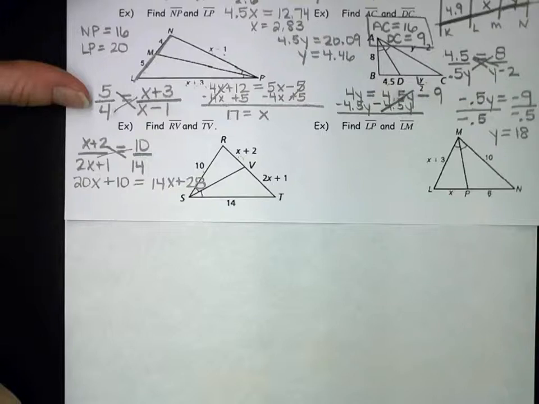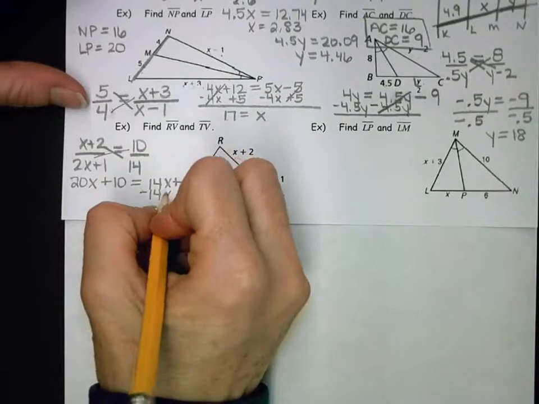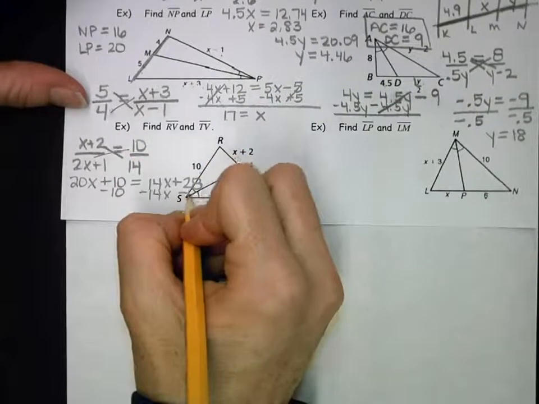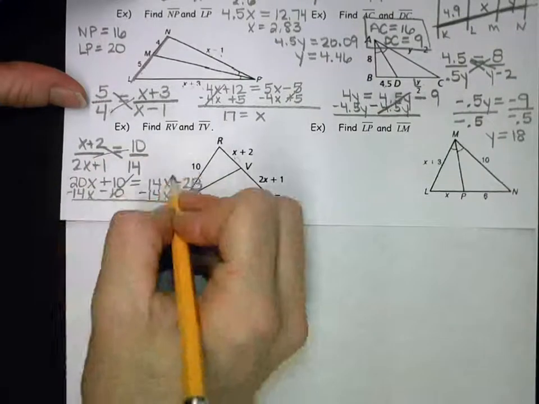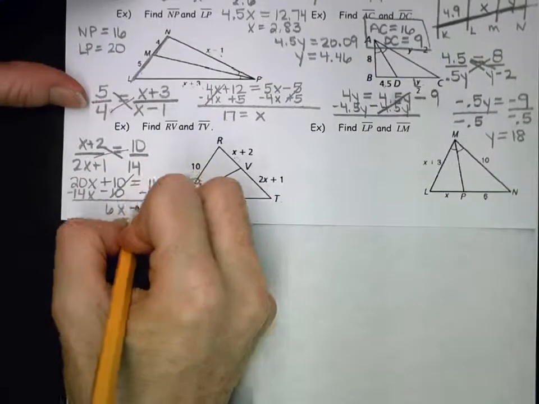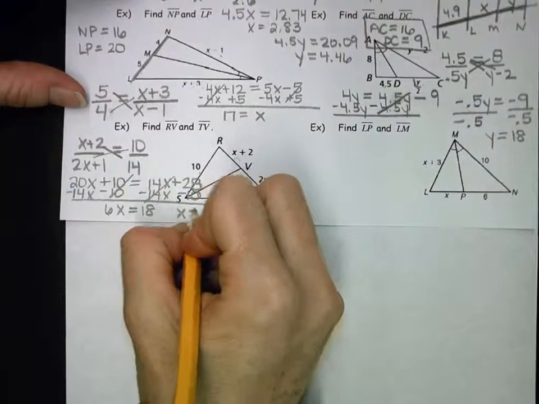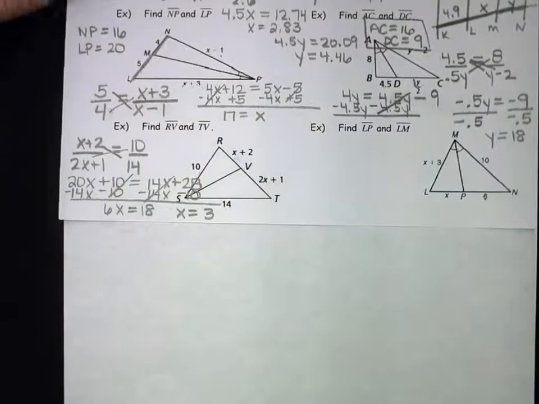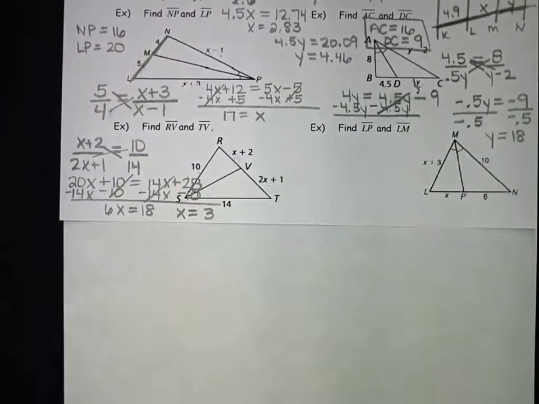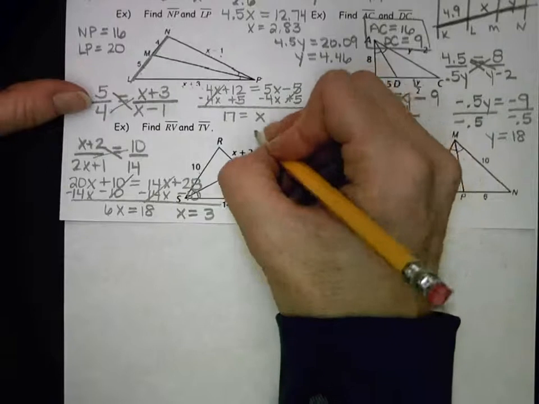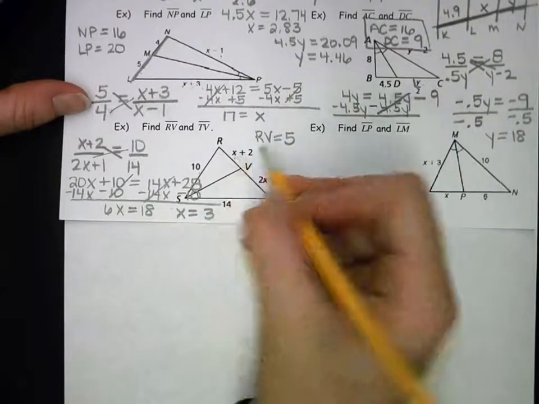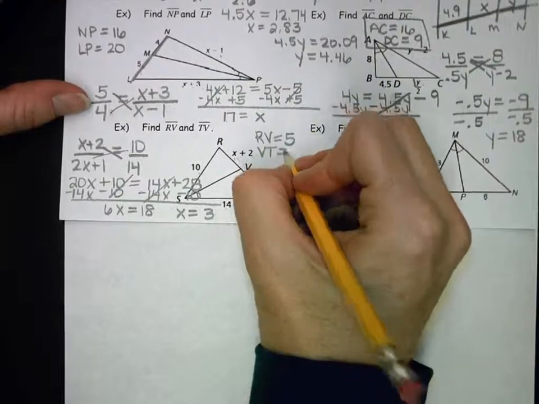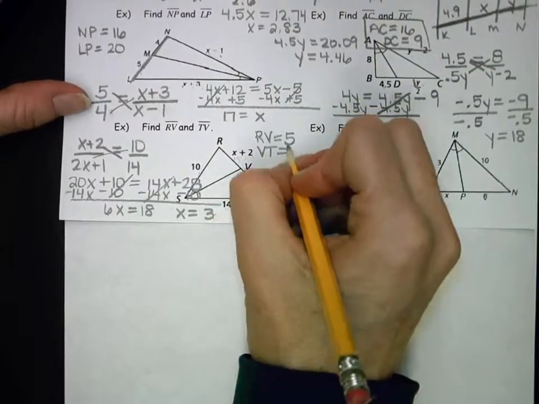I'm going to subtract 14x and subtract 10 at the same time to save some time. So then I have 6x equals 18, so x will be 3. Once you get x to be 3, our v will then be 5. Plug it in, 3 plus 2 is 5. And vt will be 3 times 2 is 6, plus 1 will be 7.